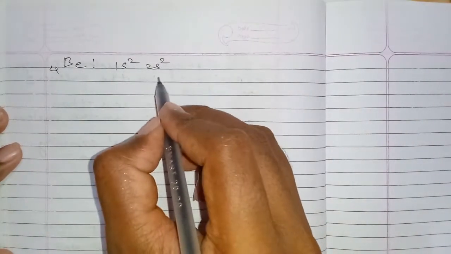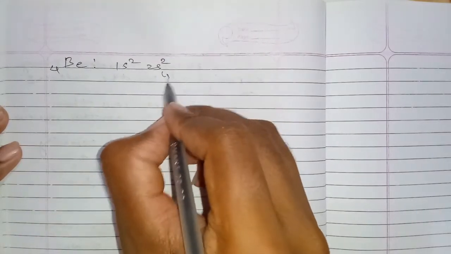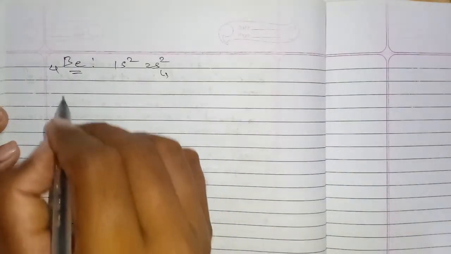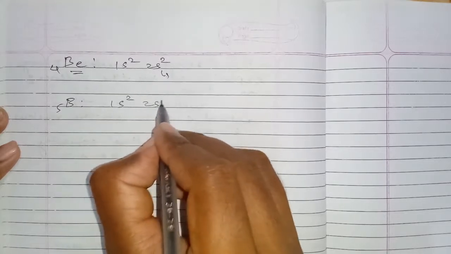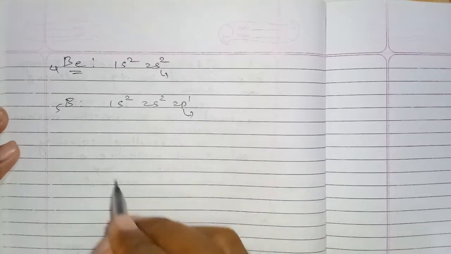Now during ionization what happens? Electron is removed from the 2s orbital in beryllium, while in case of boron, 1s2 2s2 and 2p1, the electron is removed from the 2p orbital.